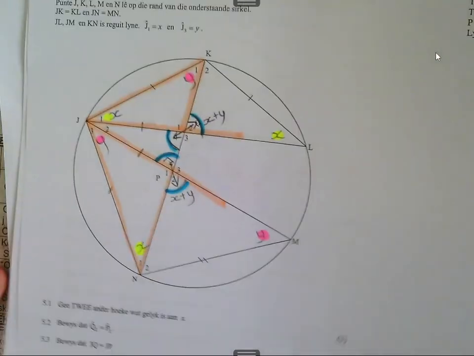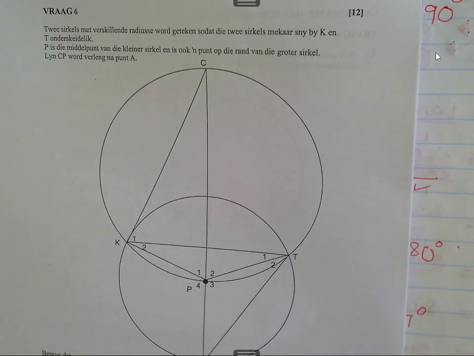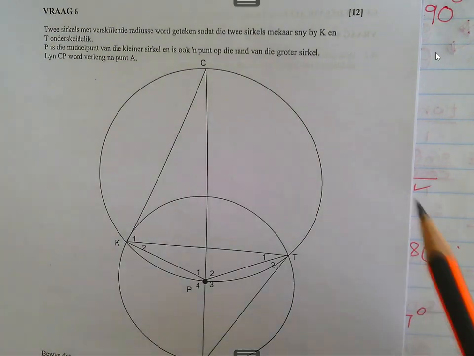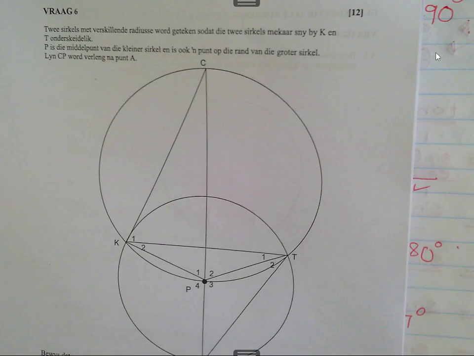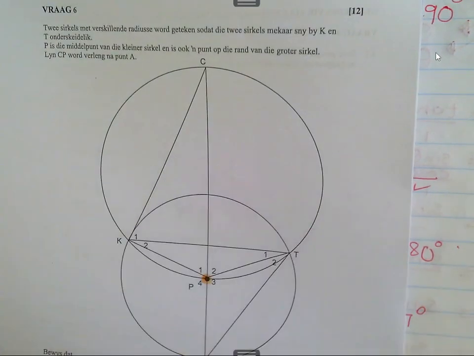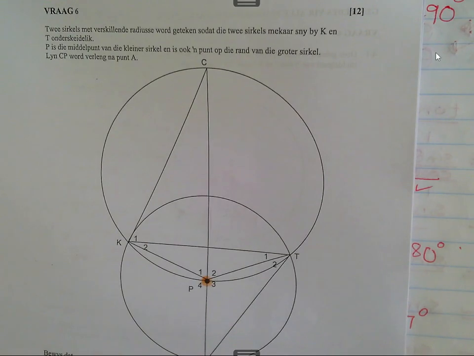Okay, dit was hy. Dan kom ons by die heel laaste enetjie. Twee sirkels met verskillende radii word geteken en hulle sny mekaar en hulle sê P is die middelpunt. So we've got a center here. And line CP is extended to A.